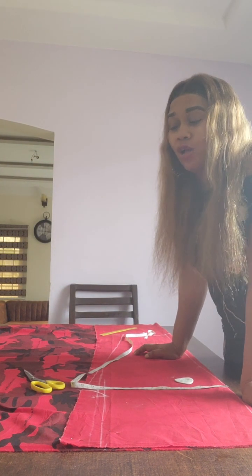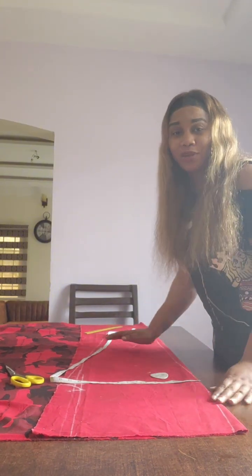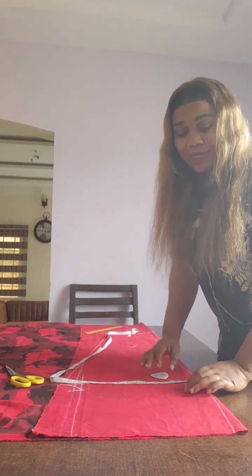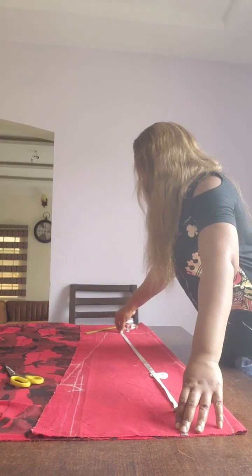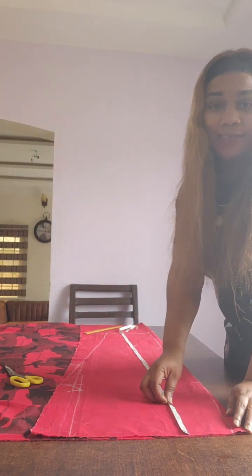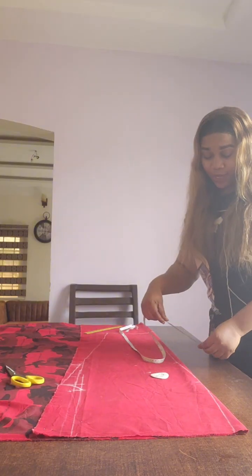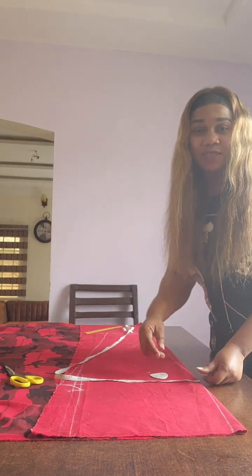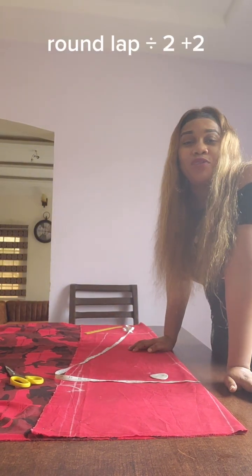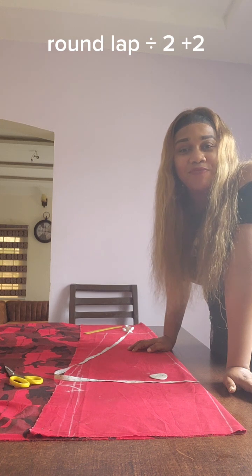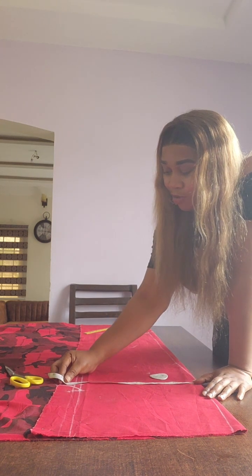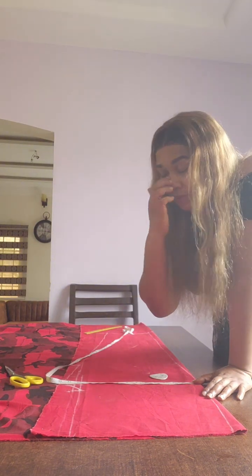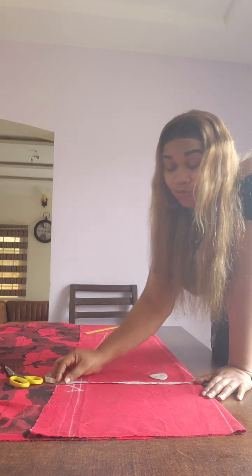So today's topic is on how to make cargo trousers. Okay, so the measurement for the length for this tutorial is 43 inches. And then the width I'm using here is 15 inches. How do you determine the width? You measure your round lap divided by 2 plus 2 inches. So for here I have 25 plus 2. Okay, and then I now summed it up to 15 inches.